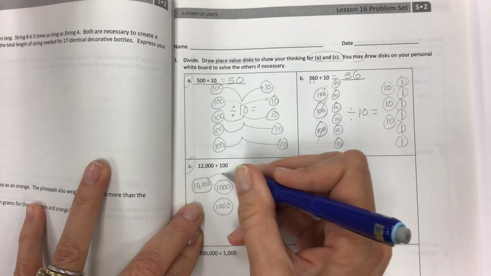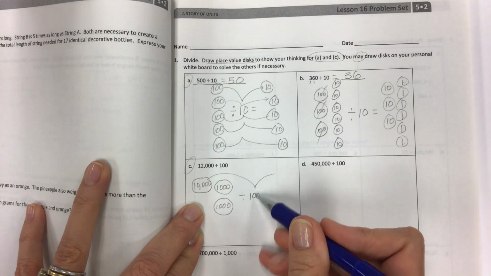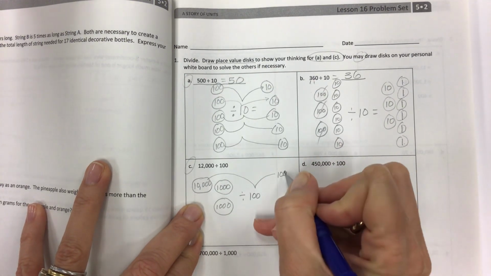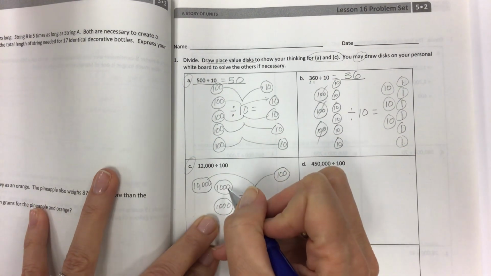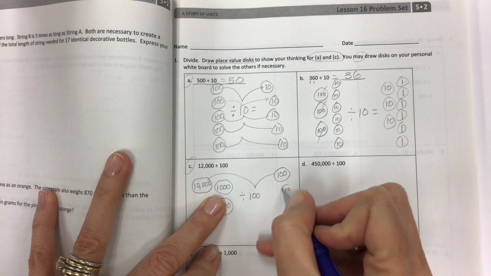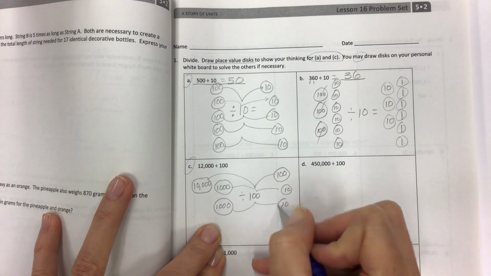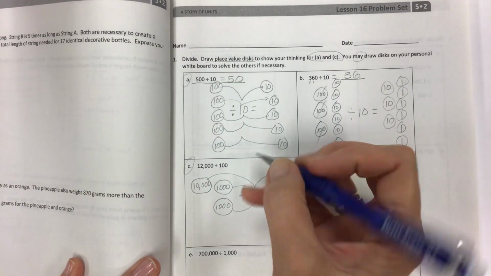So take your 10,000 and divide it by 100. And again, if I have 2 zeros here and 2 zeros here, I'm going to end up with my 100 over here, okay? And then we have 1,000 divided by 100, and so that's going to be 10 for that, and 10 for that. So you have 120.